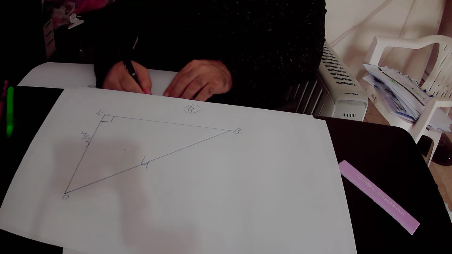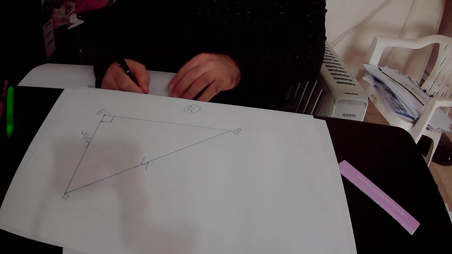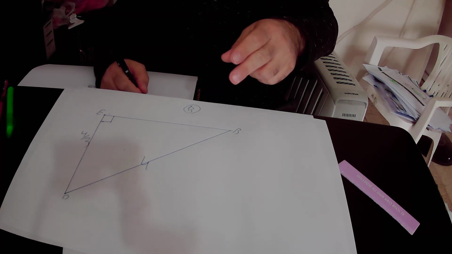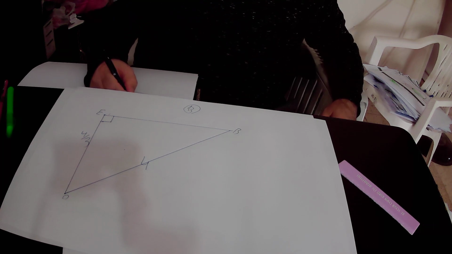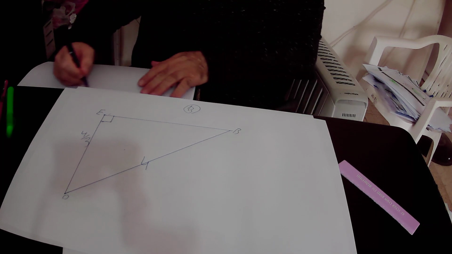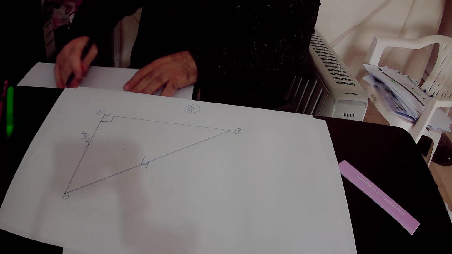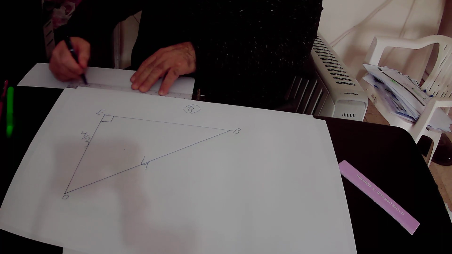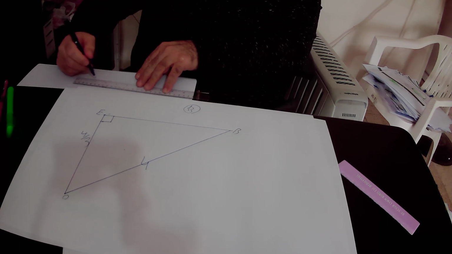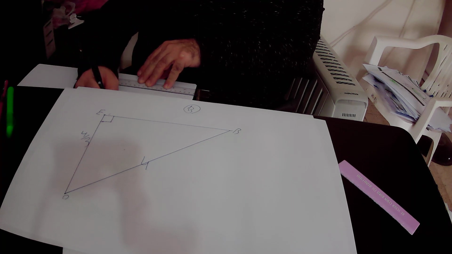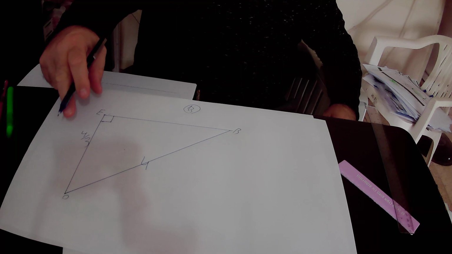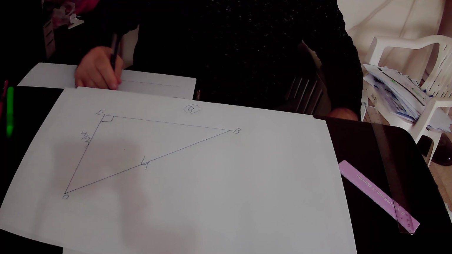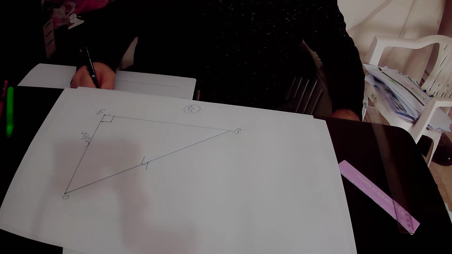And the hypotenuse in the right triangle OEB is OB, so the square of the hypotenuse is OB squared, and it equals the sum of the squares of the perpendiculars. That is to say, it equals OE squared plus EB squared.